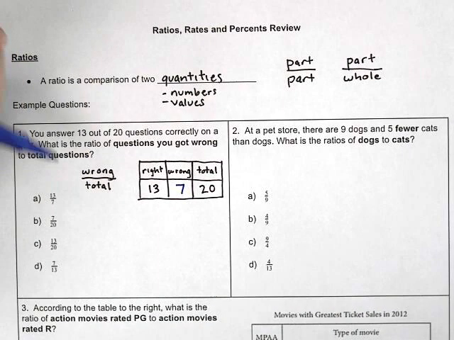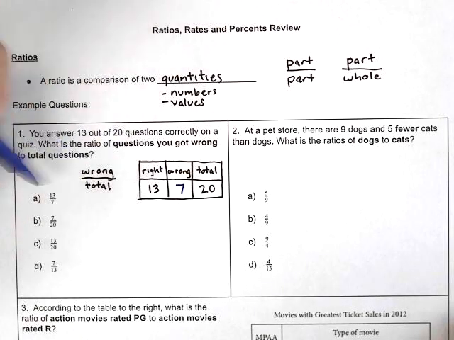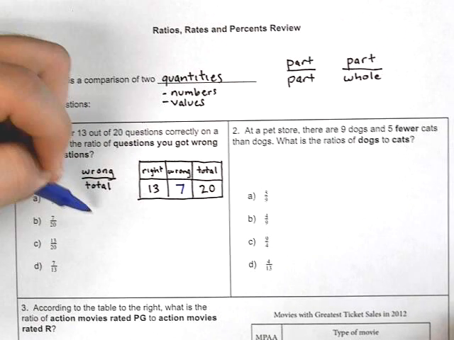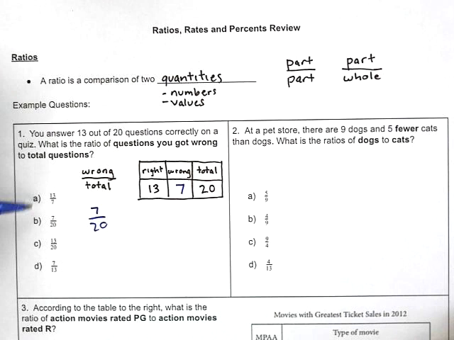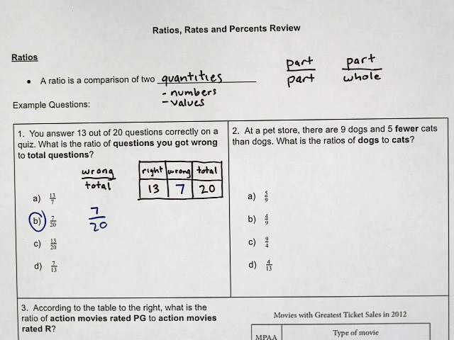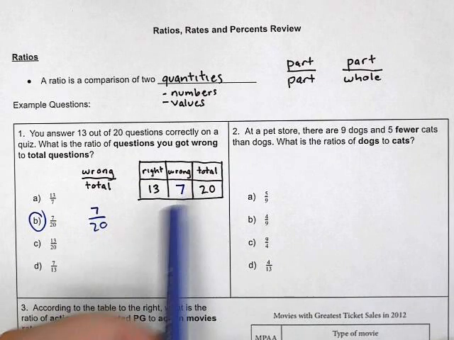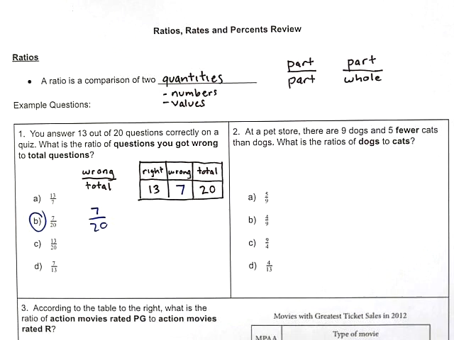Alright? And so now I know that I want the wrong to the total, so yeah, wrong to total, 7 over 20. 7 over 20, I look through my list, oh, I got it. There we go. Alright, so I would definitely, in this case, suggest at least showing a little bit of work to make sure you understand why the wrong is a 7.